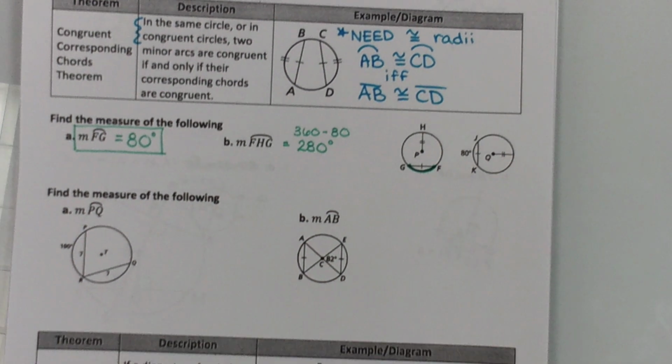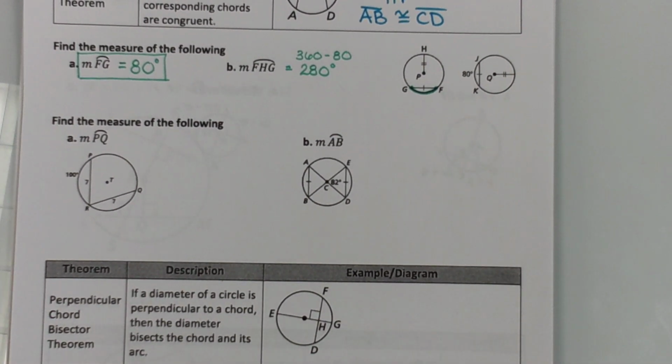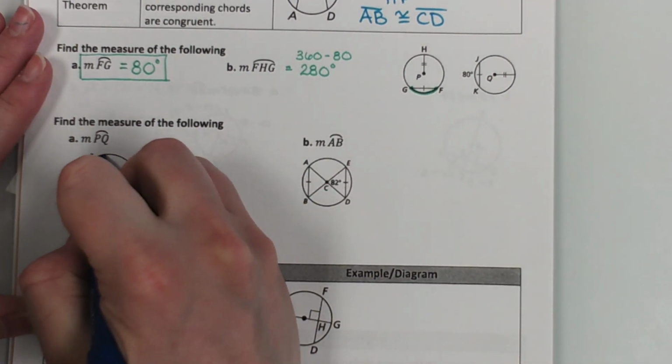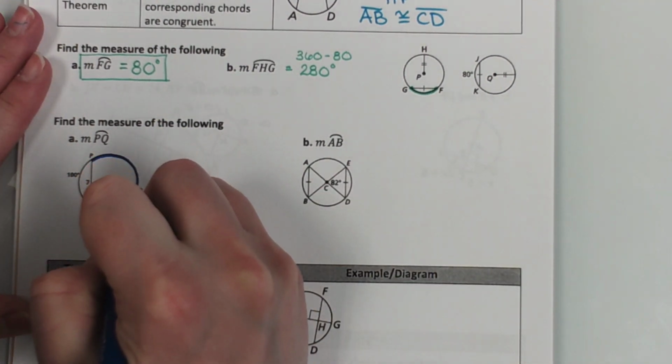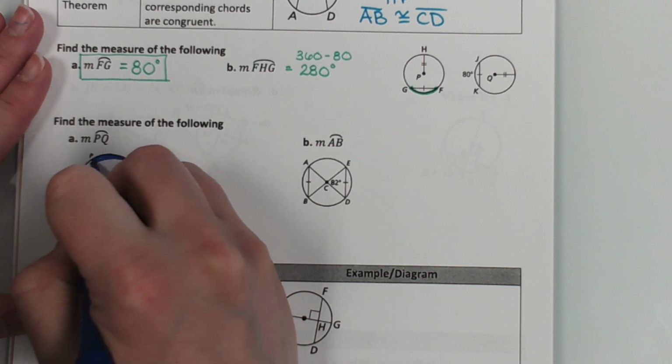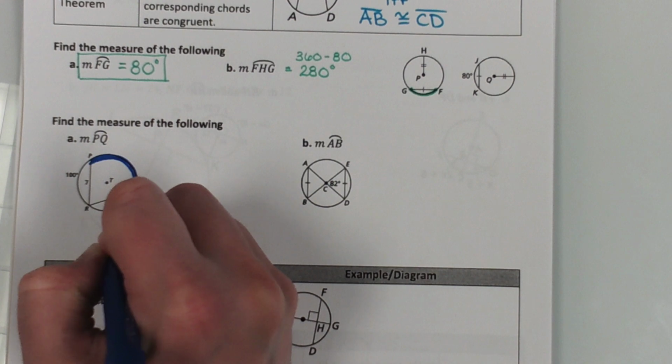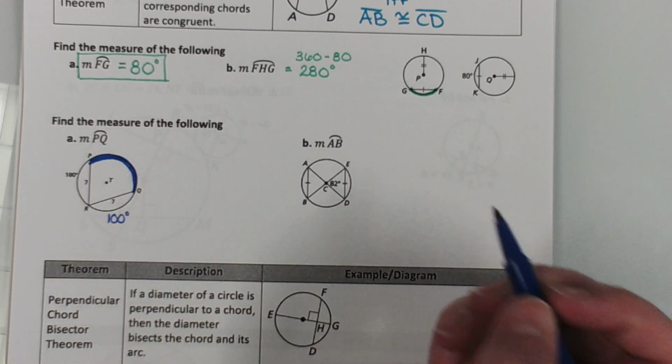Okay, find the measure of the following. Next one says arc PQ. PQ is here. Thoughts on how I can find the measure of that arc? 100, because PR is 100, and then QR is also 100 because they're both congruent, so 200 from 360.